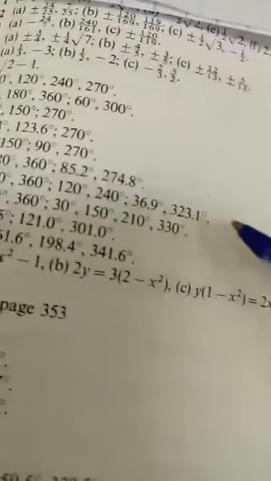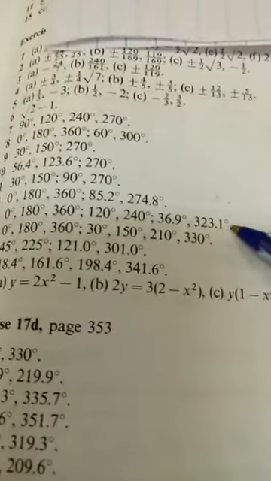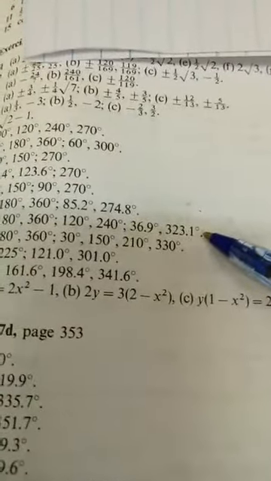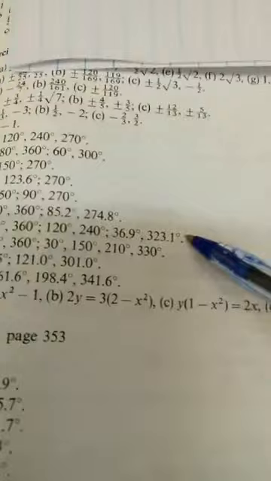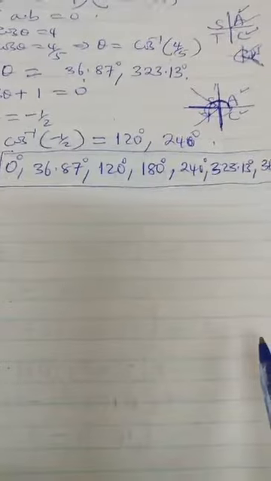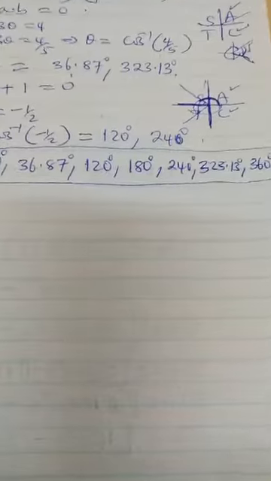I'm now in the index of the book, and I'm going to touch there with a pen. If you see the line where my pen is, we have 0, we have 180, we have 360, we have 120, we have 240, we have 36.9. They have rounded it off to 1 decimal place. We had 36.87. They have 323.1 degrees. So you should be able to identify all the angles if you are consistent. If we had crossed out the other sign at the start, we would miss out some angles.